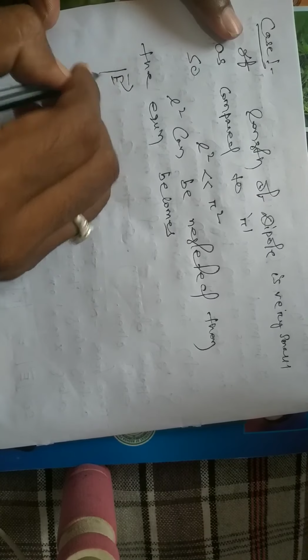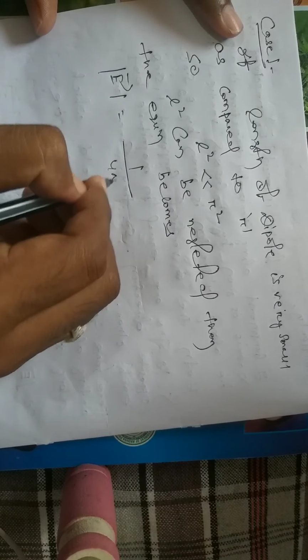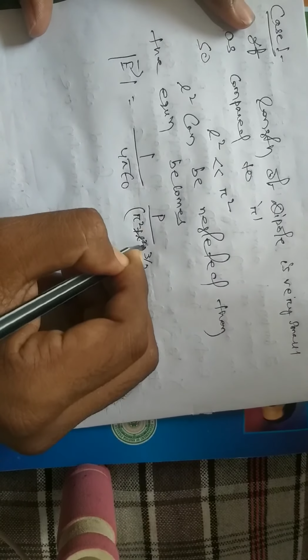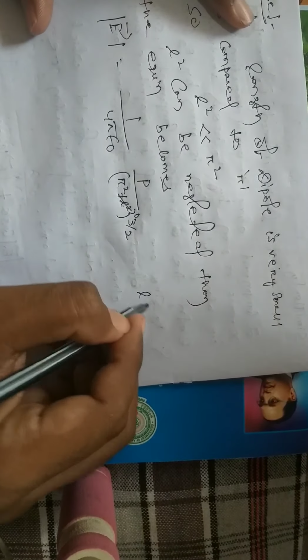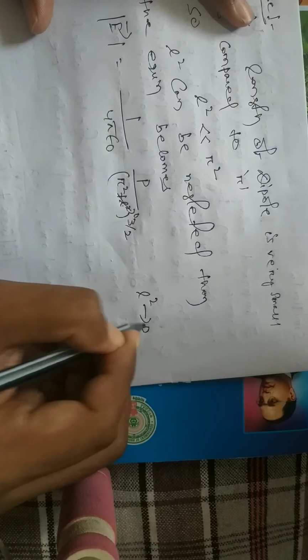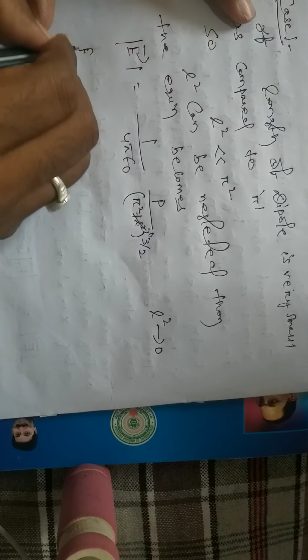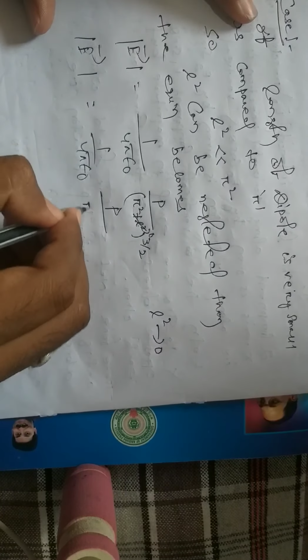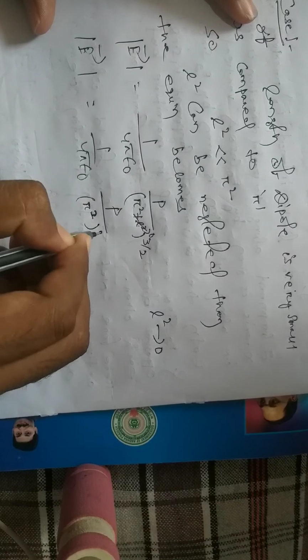So this equation becomes E vector equal to 1 by 4 pi epsilon 0 p divided by (r square plus l square) power 3 by 2. Here l square is taken as 0. Let l square tend to 0, so E vector is equal to 1 by 4 pi epsilon naught p by (r square) power 3 by 2.